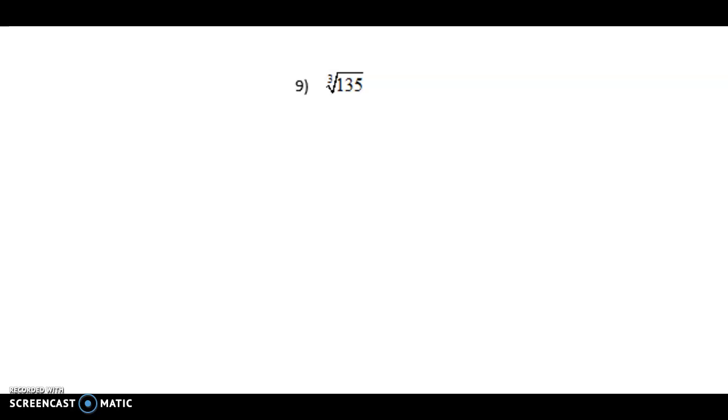This is a problem on your week 8 turn-in assignment that I thought I'd go over with you since another student had asked about it. You're asked to simplify this radical. And so we remember that when we're dealing with simplifying cube roots, we have to think about our perfect cubes, like 2 cubed is 8, 3 cubed is 27, 4 cubed is 64, 5 cubed 125, and so on.